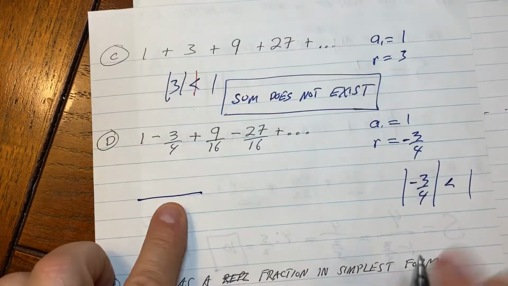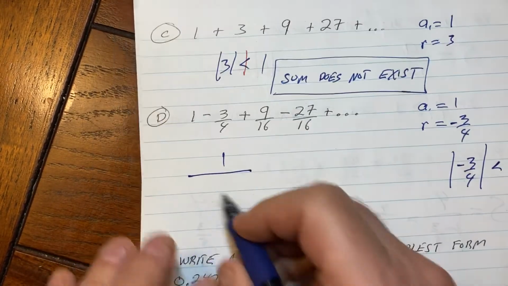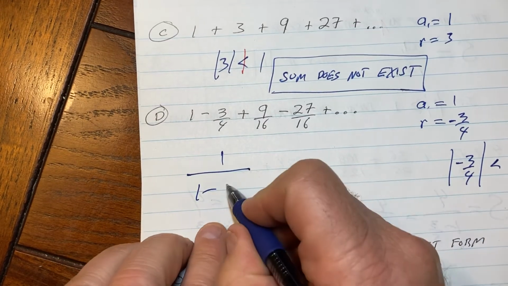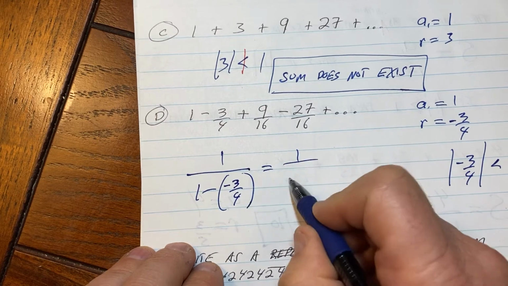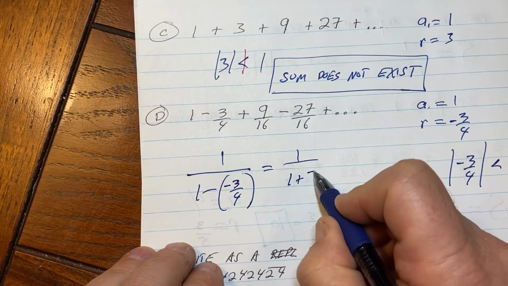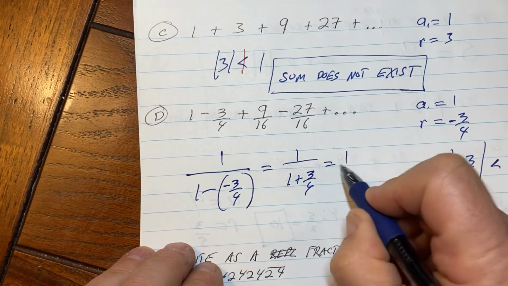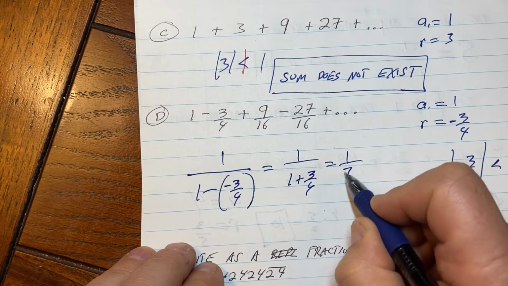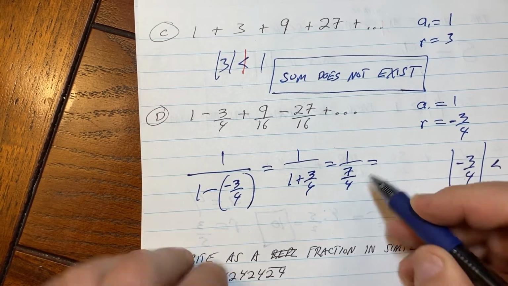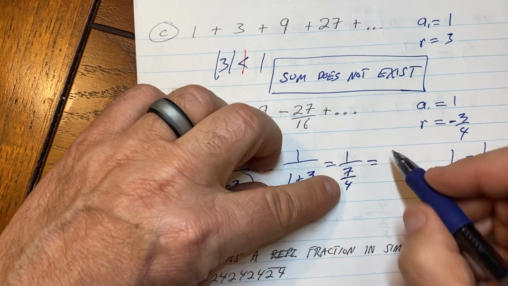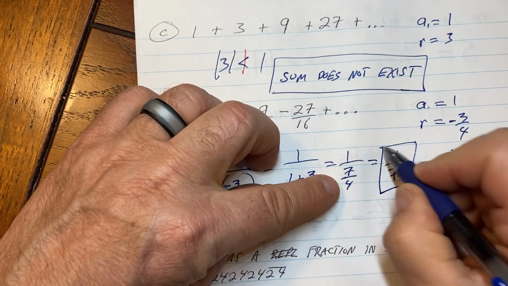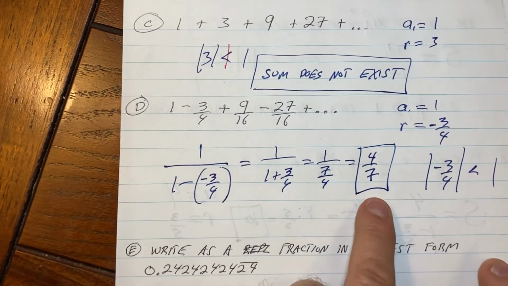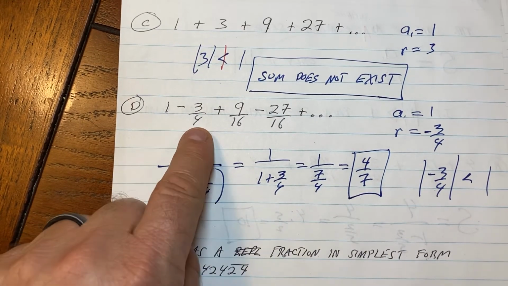So the value of the first term is 1. 1 minus negative 3/4 is 1 over 1 plus 3/4, which is equal to 1 over 7/4. 1 times the reciprocal, 1 times 4/7. Bada bing bang boom. There we go. So that's your sum.